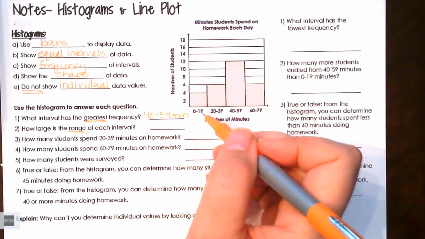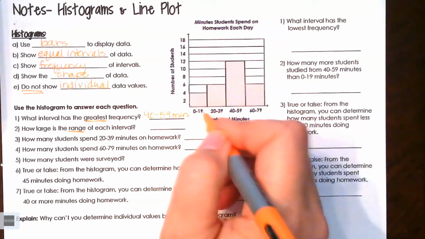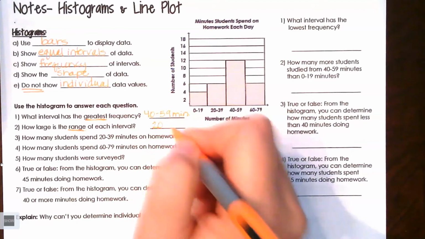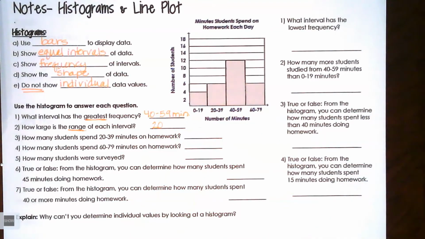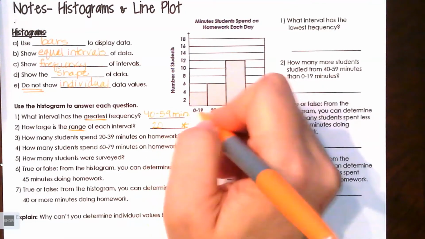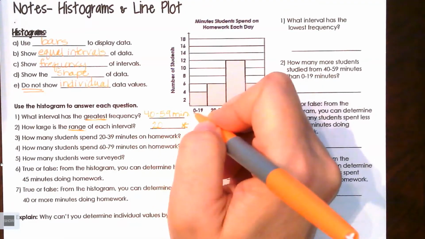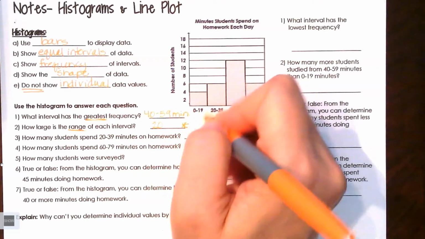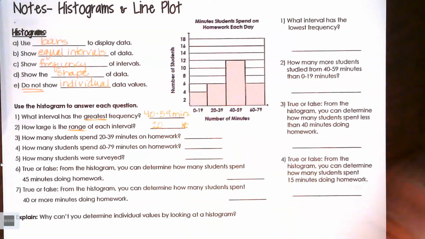But you have to count the 0 in there, so you add 1 to it. So each section includes 20 data values. Okay? That one can be tricky, so make sure you pay attention to that. You don't just do 19 minus 0. You have to include the 0, and the short way is to subtract and add 1 back in. Okay?